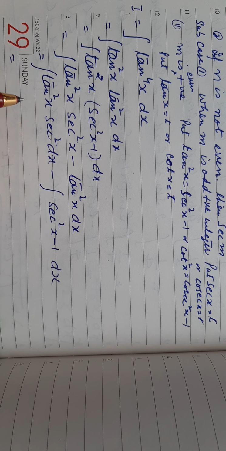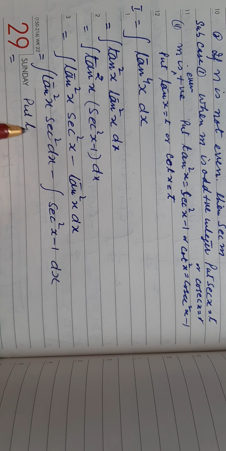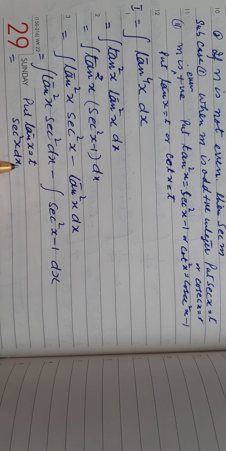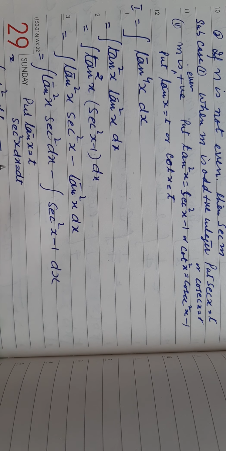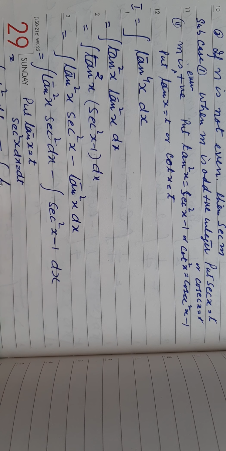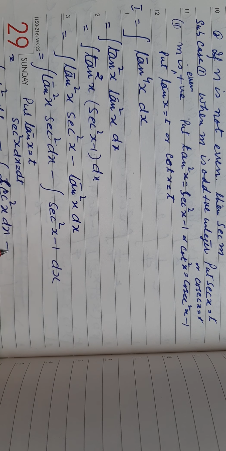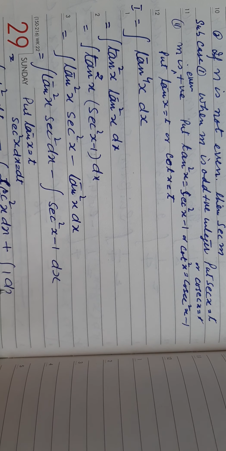In this case put tan x equal to t, secant square x dx equal to dt, and here is t dt minus, and the integration of secant square x, separate them, secant square x dx minus, plus 1 into dx.